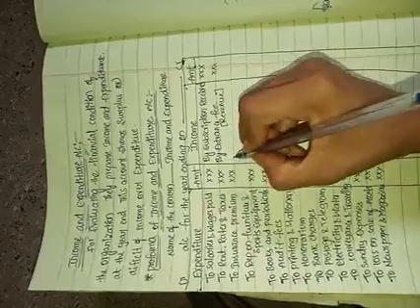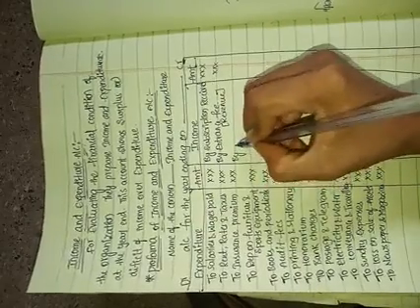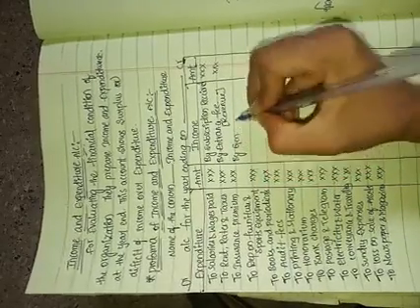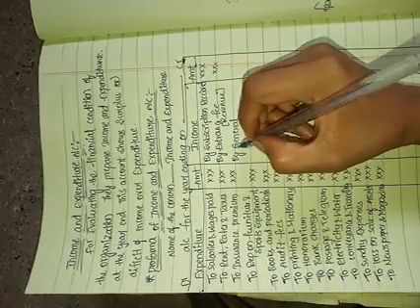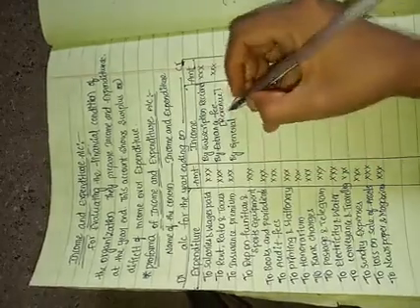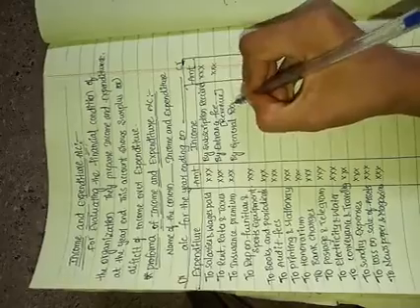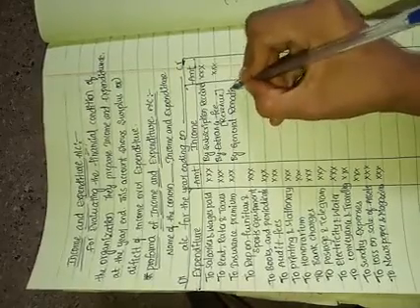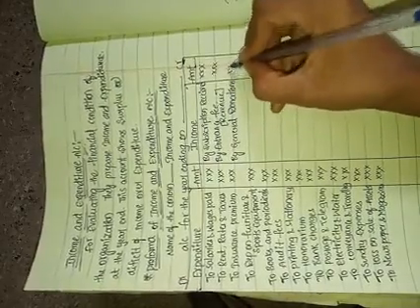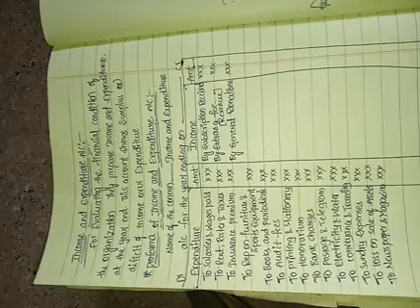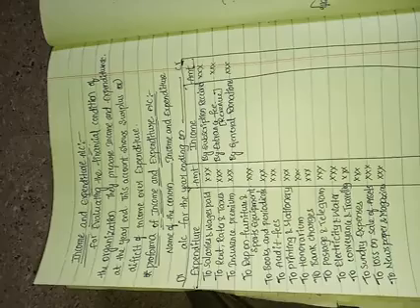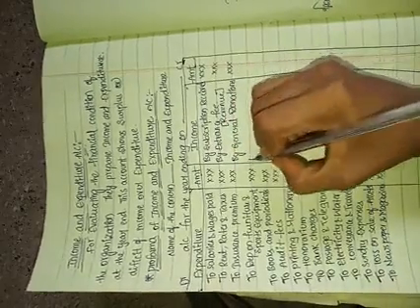Next is by general donations. Next is by life membership fees.